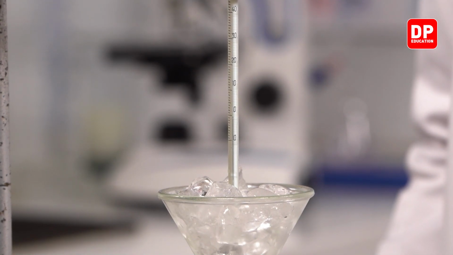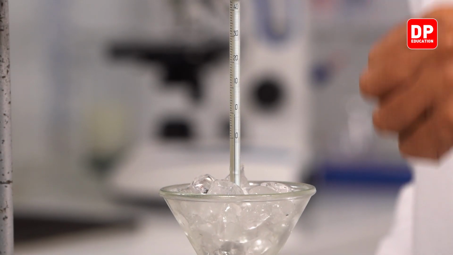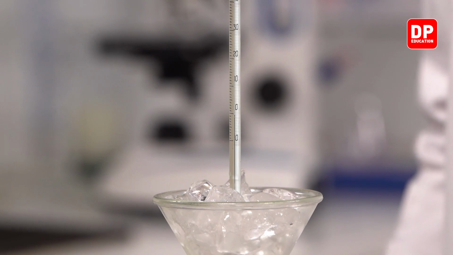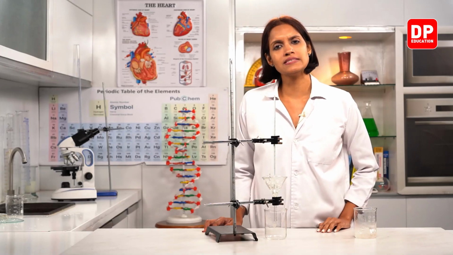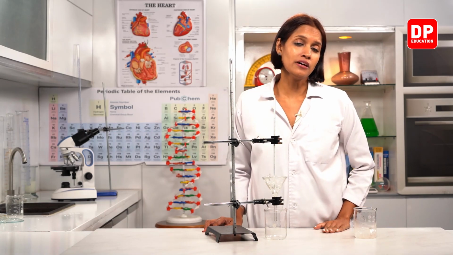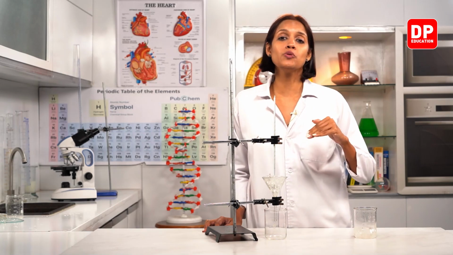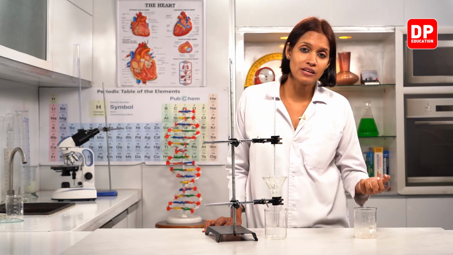So ice is melting, the bulb of the thermometer is immersed in ice, and the reading is at 0 degrees Celsius. This is not changing. What is the reason, children? Remember, when a solid is melting, melting means a solid becoming its liquid.